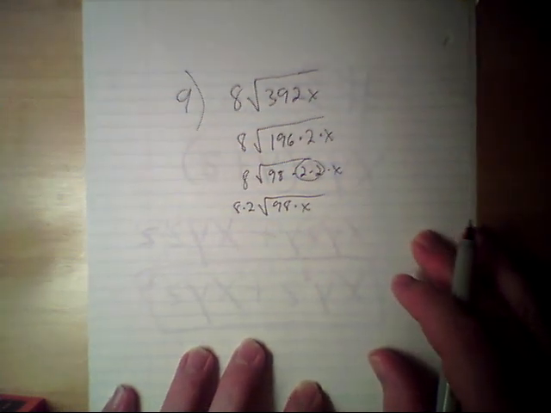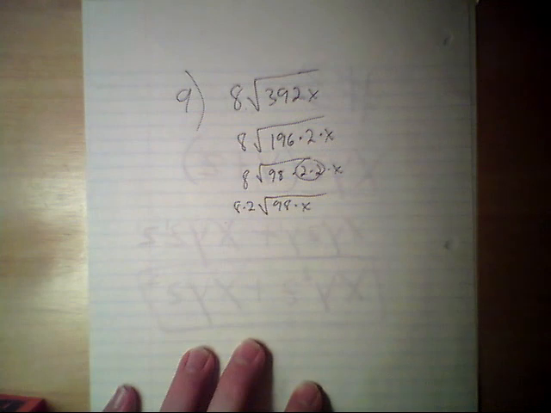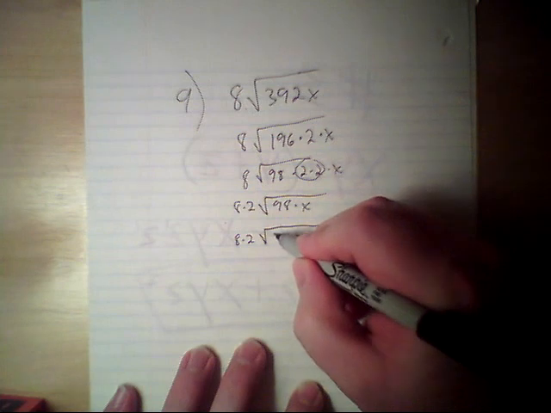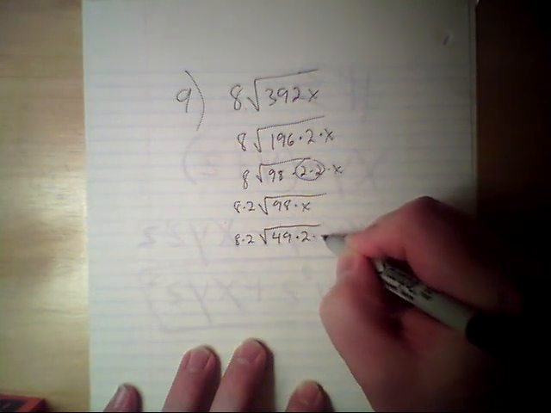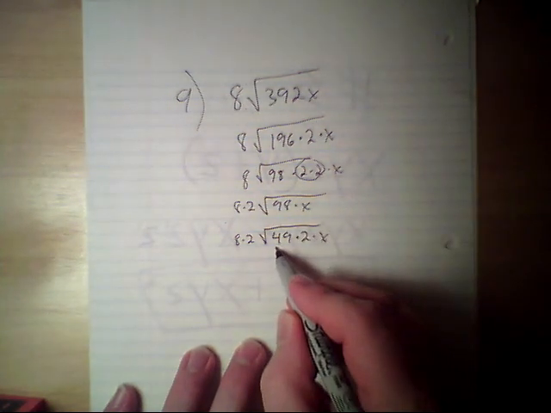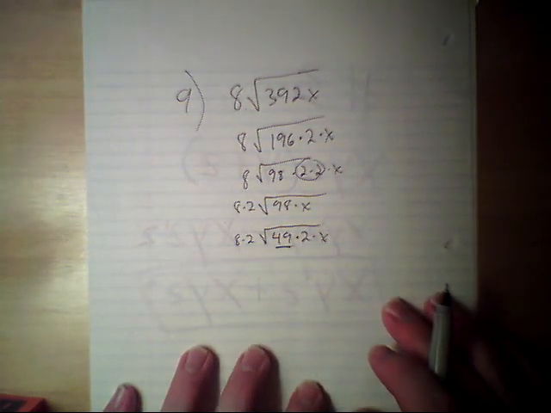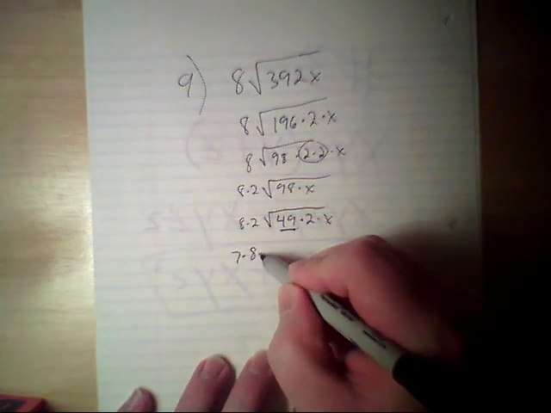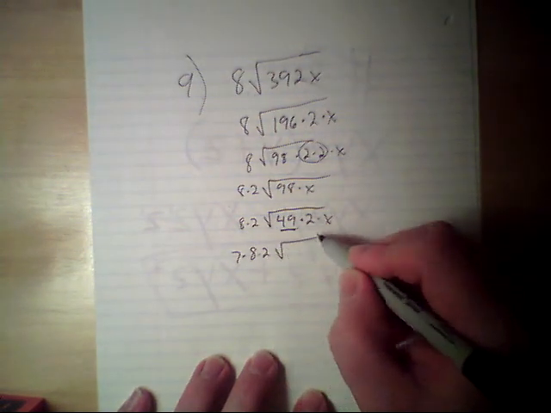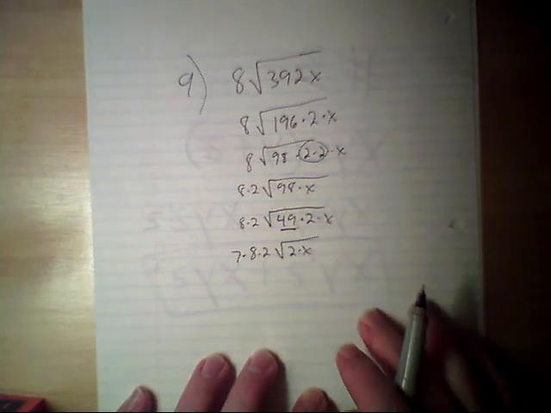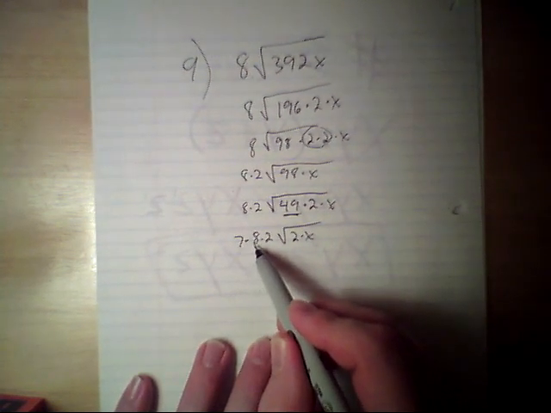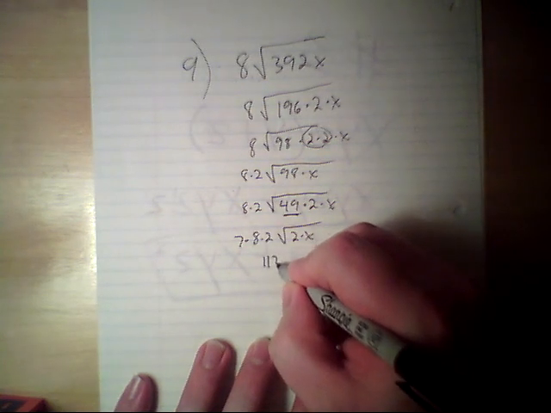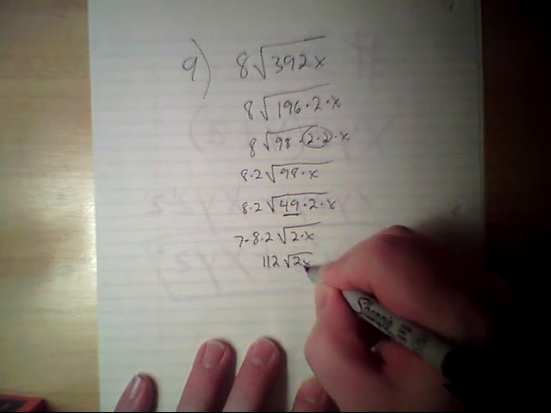And let's just keep breaking this 98 down. What's 98 divided by 2? It's 49. So we have 8 times 2 times square root of 49 times 2 times x. And bingo, we've got another perfect square here. That's 7 squared. So let's bring a 7 out to the front. So we get 7 times 8 times 2 times the square root of 2 times x. And it looks like we're done here. We just have to simplify this. 7 times 8 is 56, and 56 times 2 is 112. So that'll be 112 times the square root of 2x.